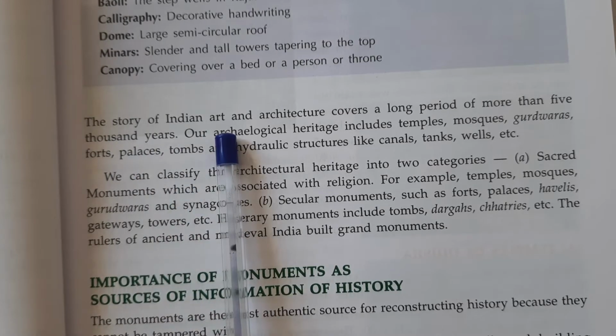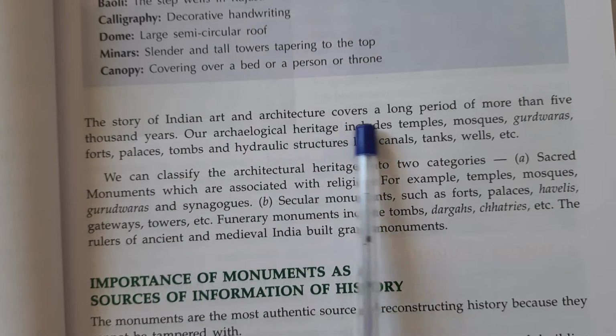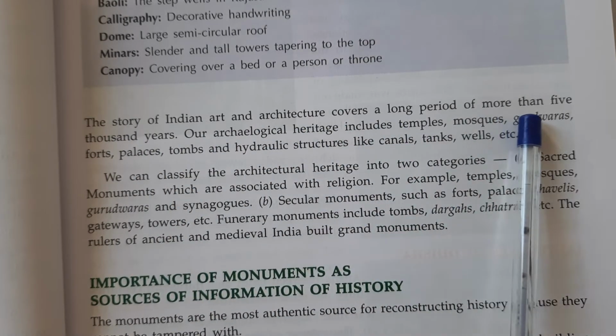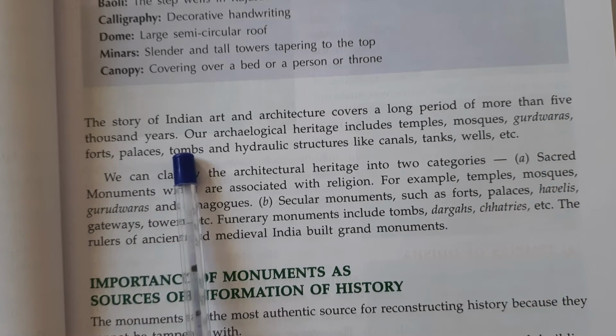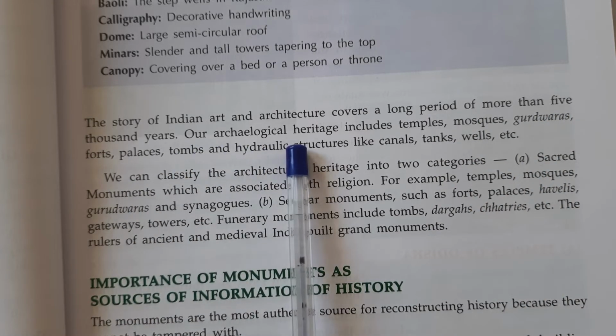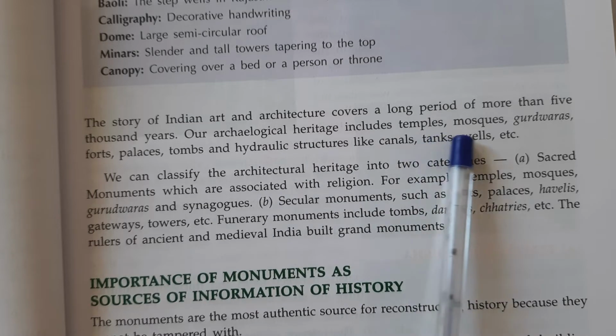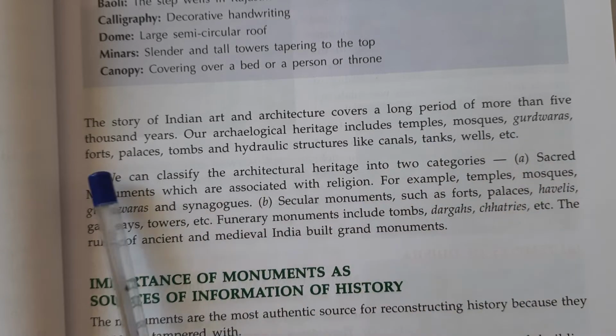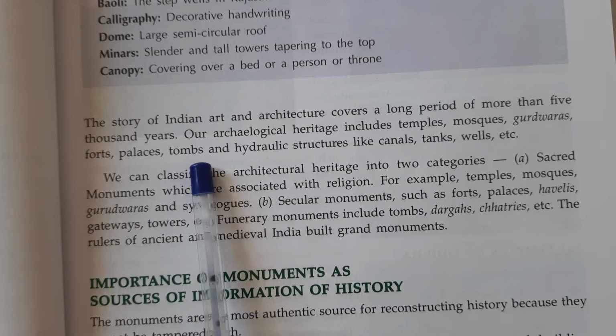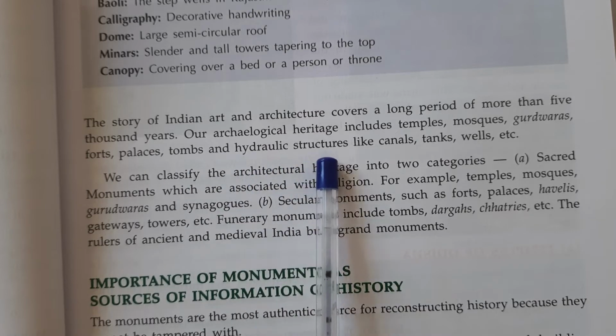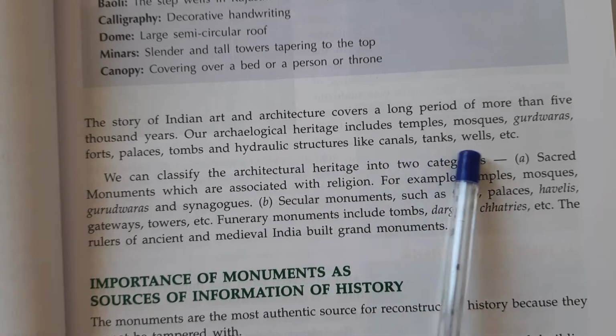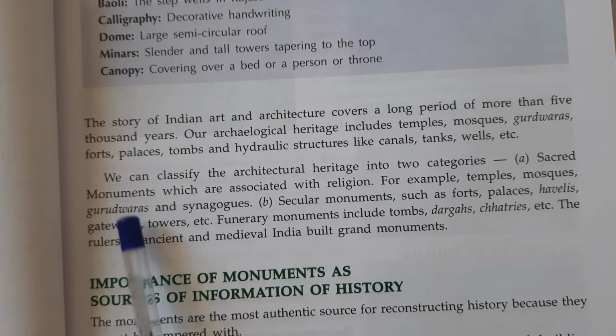The story of Indian art and architecture covers a long period of more than 5,000 years. Our archaeological heritage includes temples, mosques, gurdwaras, forts, palaces, tombs, and hydraulic structures like canals, tanks, wells, etc.